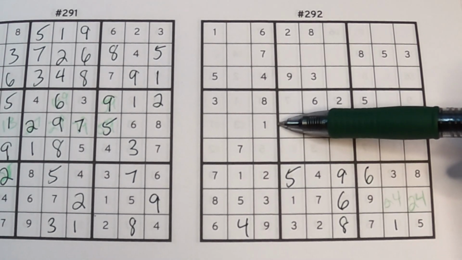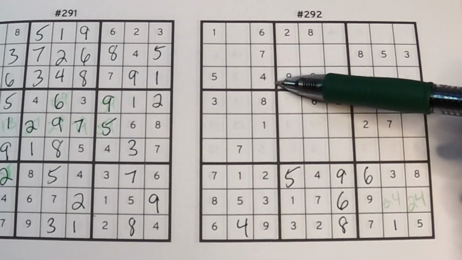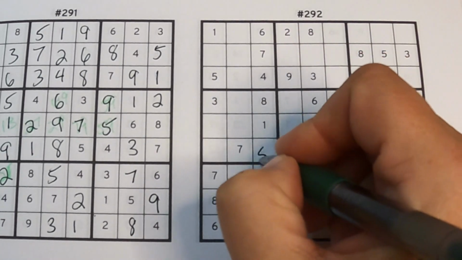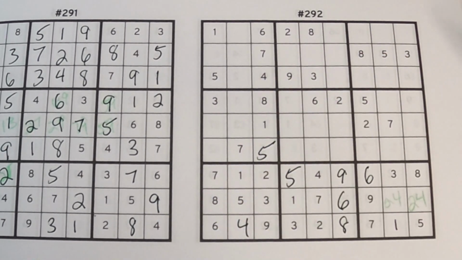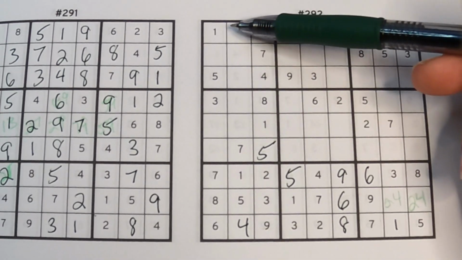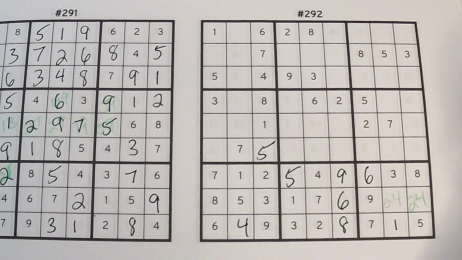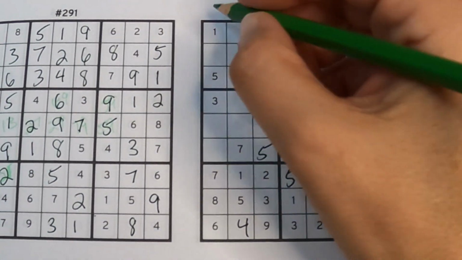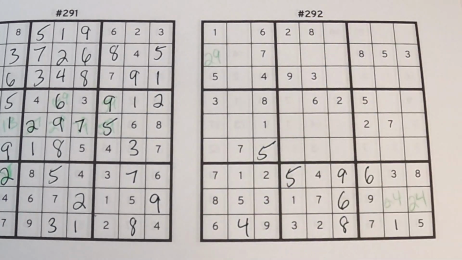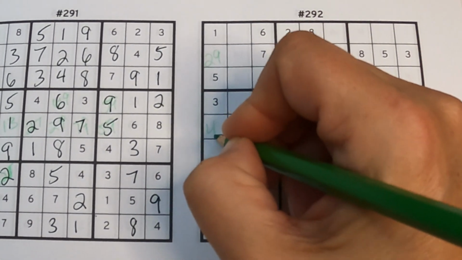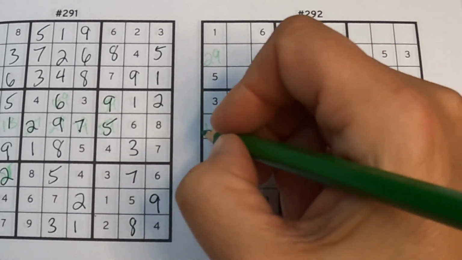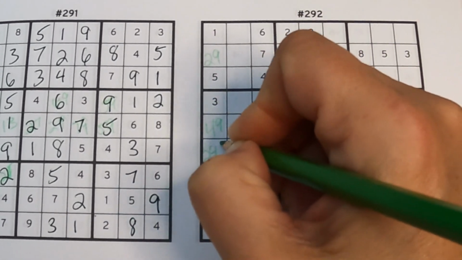For this column, we've got 1, 2, 3, 4. We're missing a 5. For this column, we're missing 2, 4, and 9. We've got a 4 here, so 2, 9. 2 here, so 4, 9. No help here, 2, 4, 9.